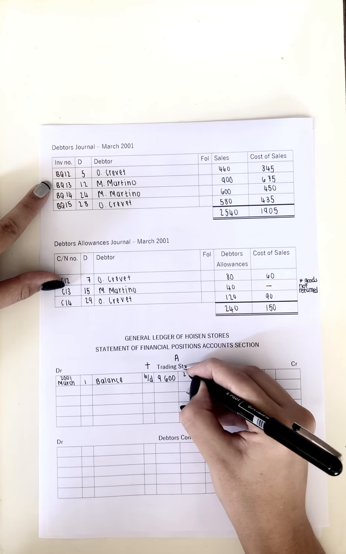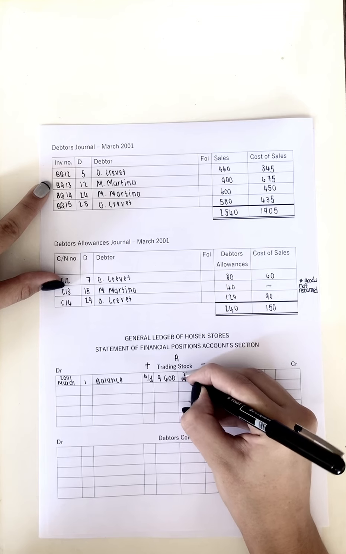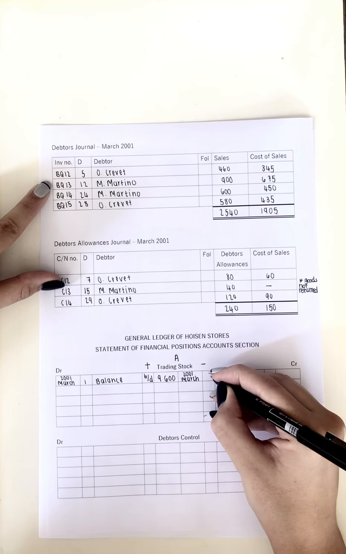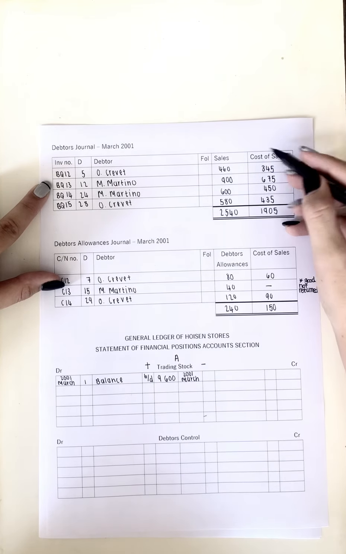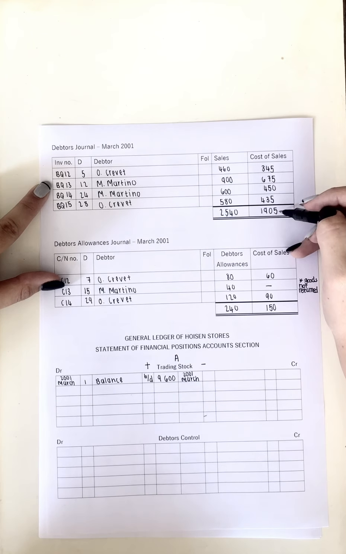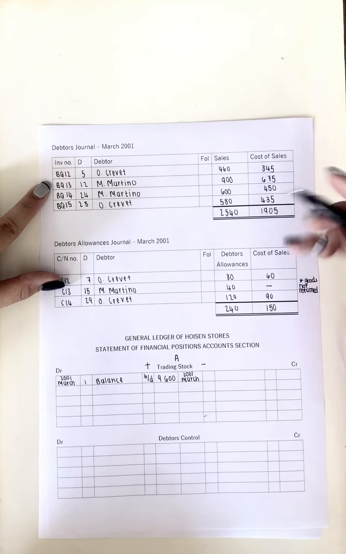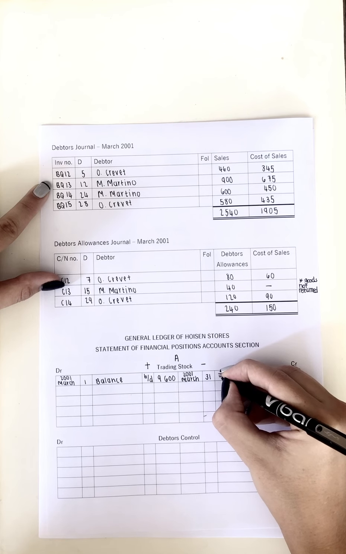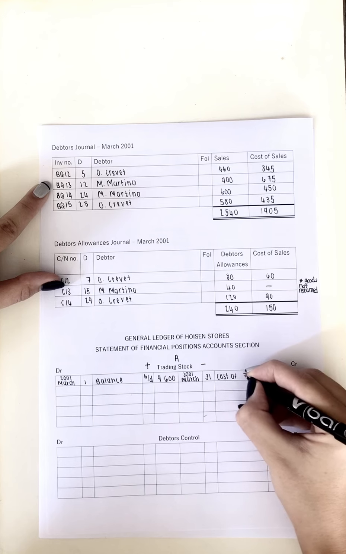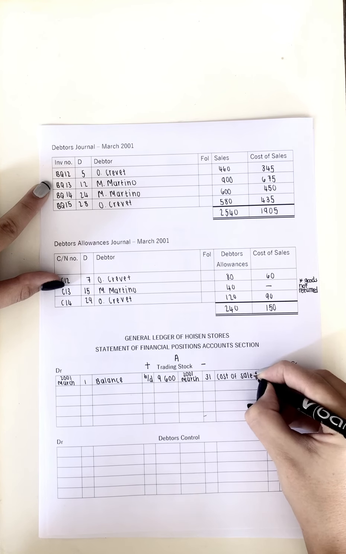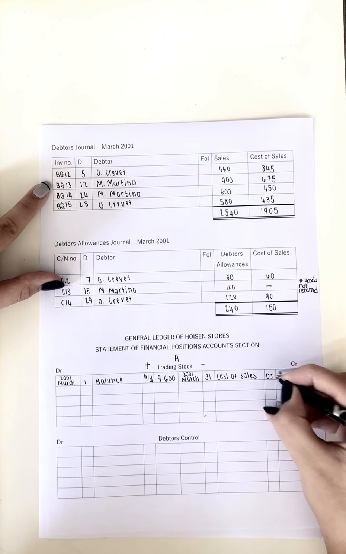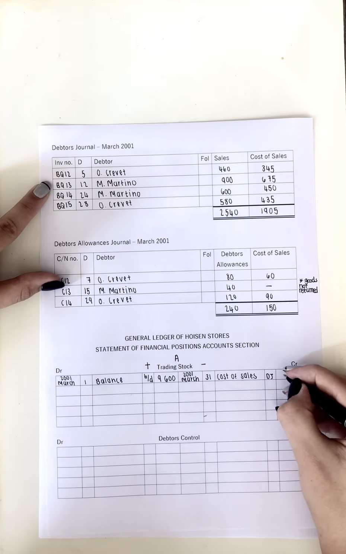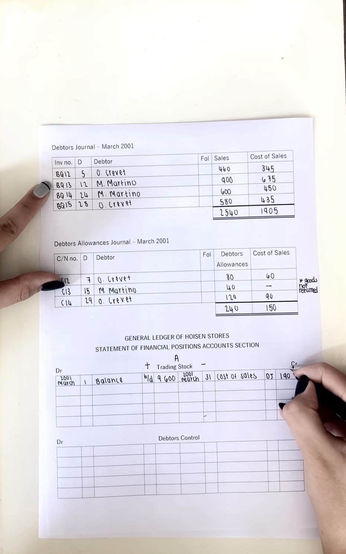So on the 2001 March, okay, what's my day going to be? So my cost of sales column, because obviously this is the trading stock, the worth of the trading stock that was sold, it's got its own column. So it's going to be on the 31st. Okay, what is my contra account? It's cost of sales. And this was taken from my debtors journal for 1,905.